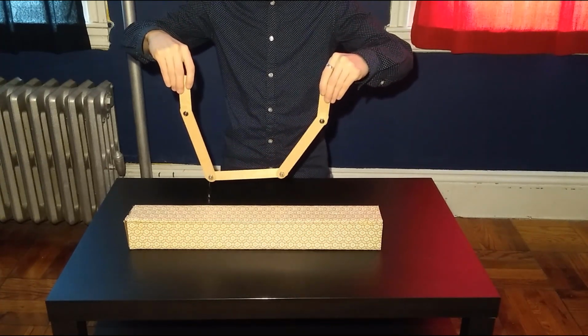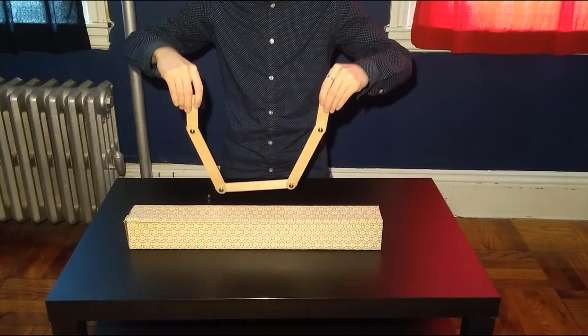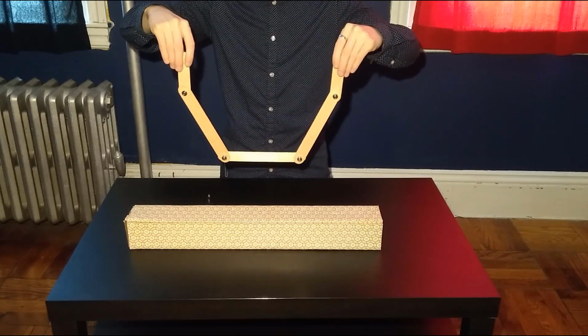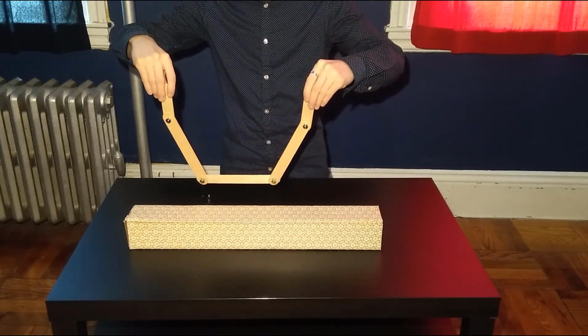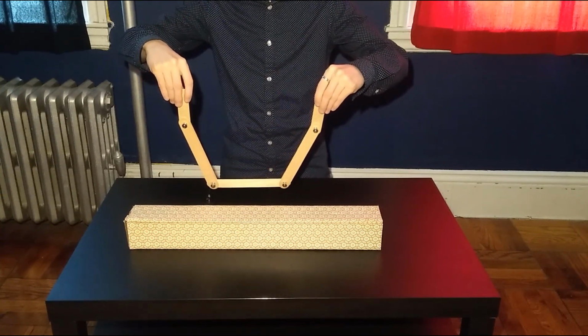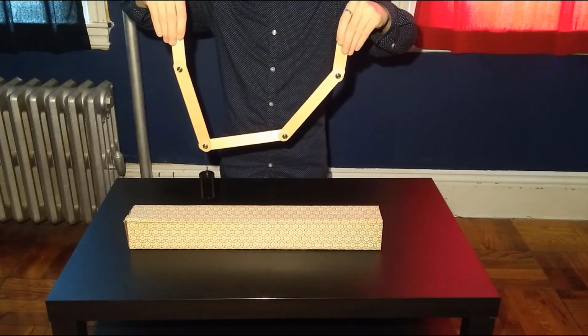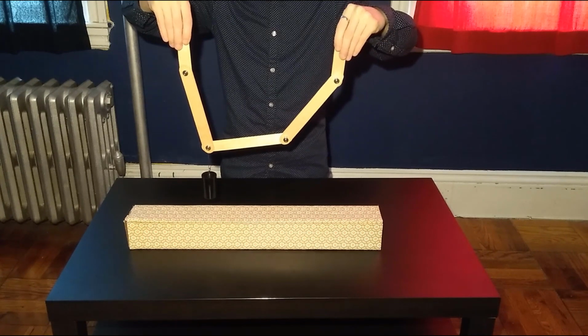And if I put that weight down, you can see that the chain has now reconfigured itself back to what we saw earlier. See if I can hook the weight here. There we go. So it's able to reconfigure itself.